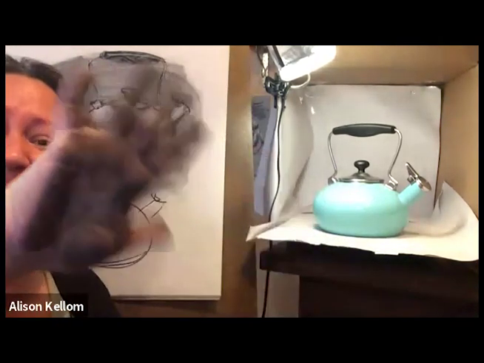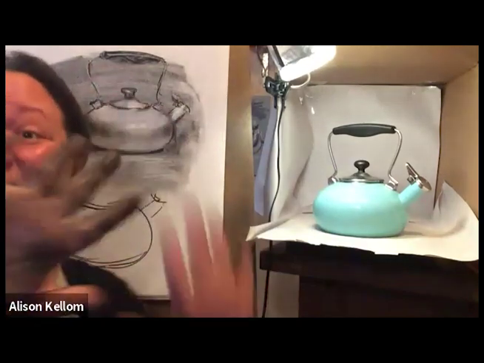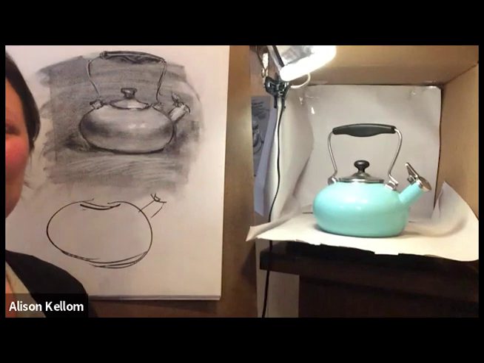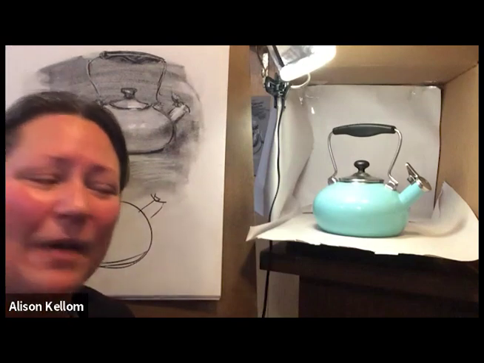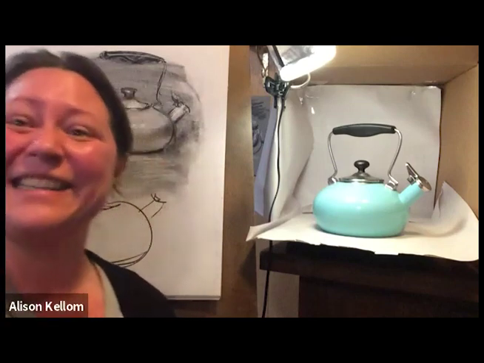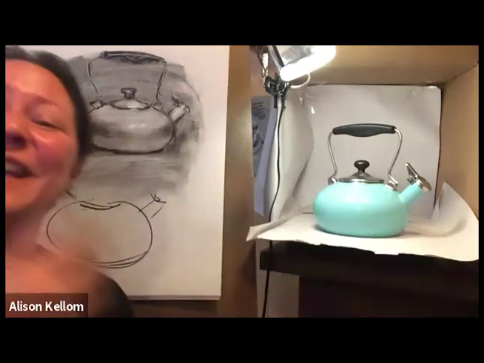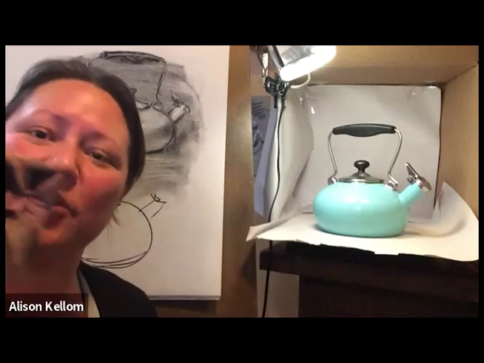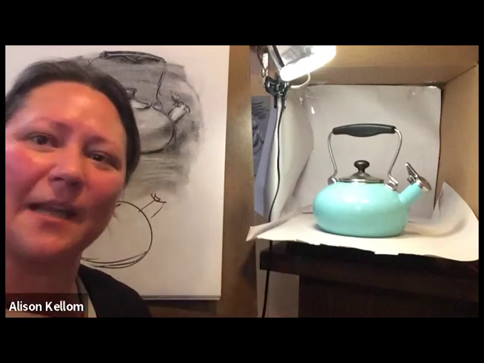My hands are filthy. You should get messy. It shouldn't be precious. It shouldn't be uptight. I think people have this misconception that when it comes to realism, it has to be perfect and detailed and just right. If you don't get it right the first time, it's like, forget it. That's furthest from the truth.